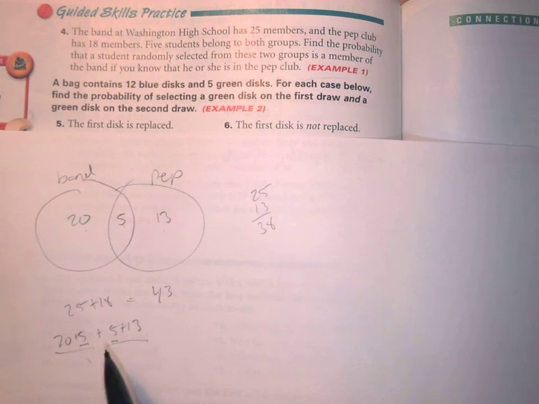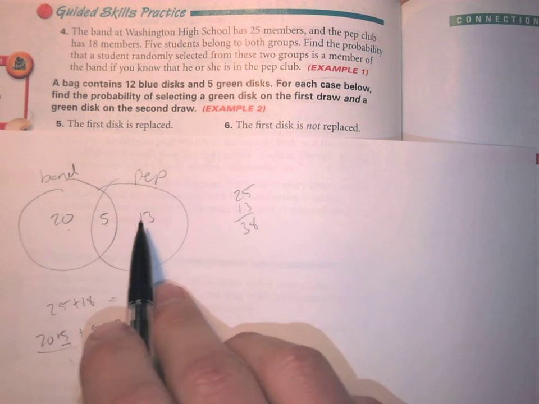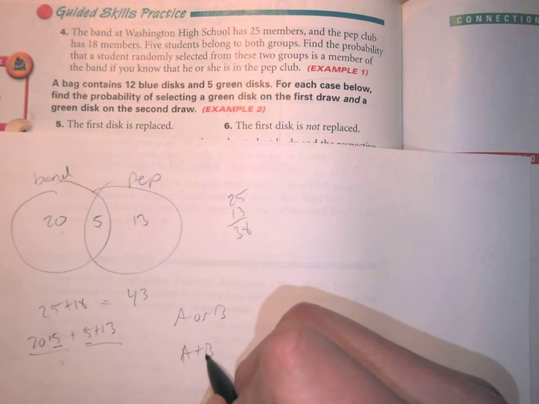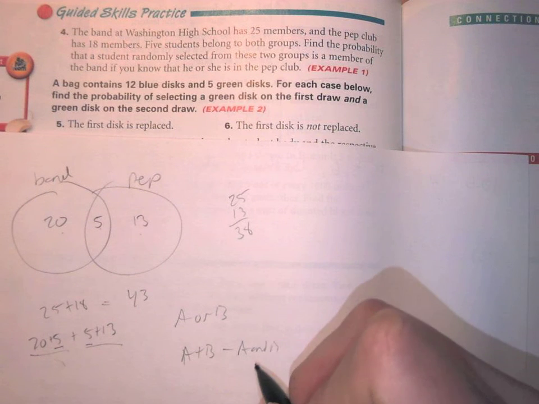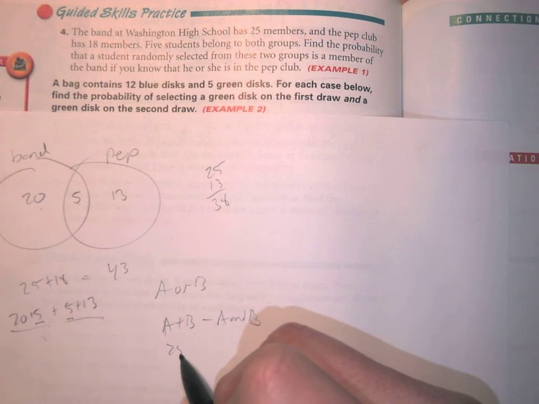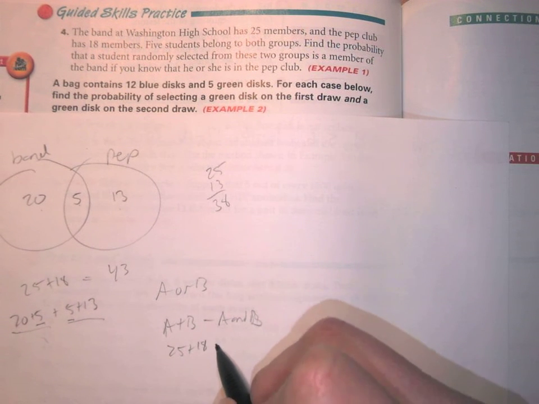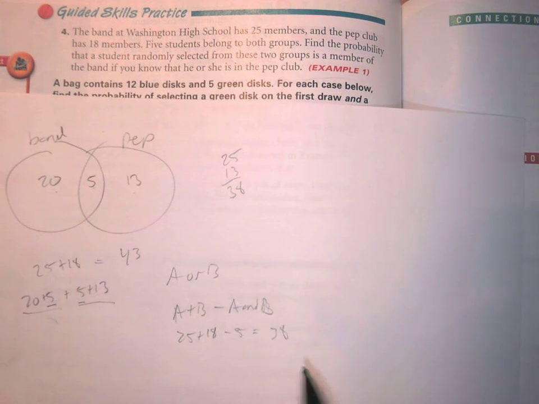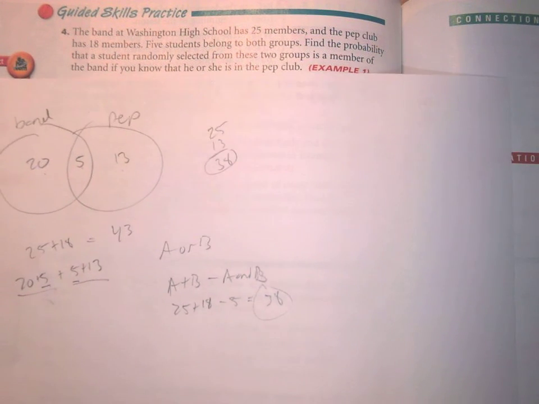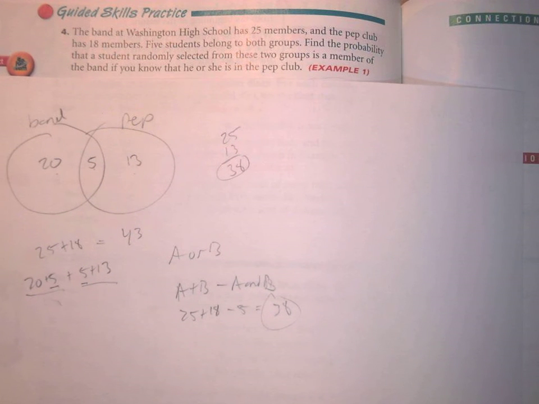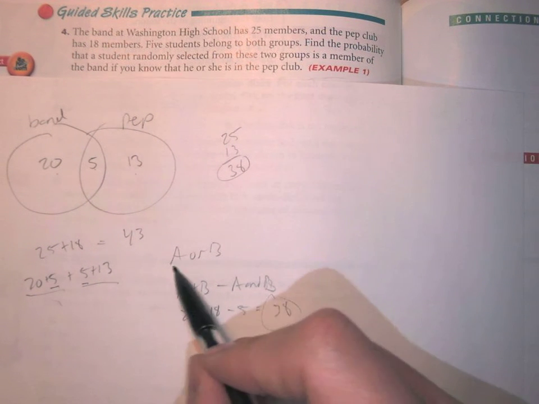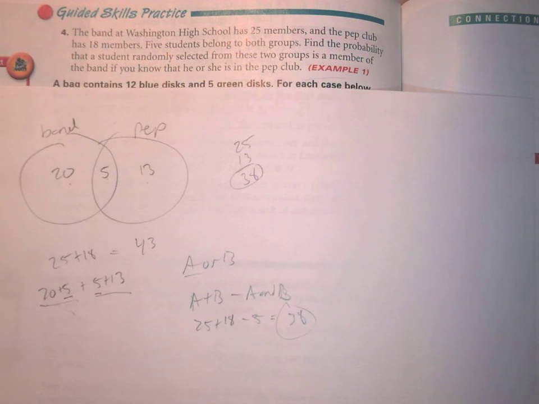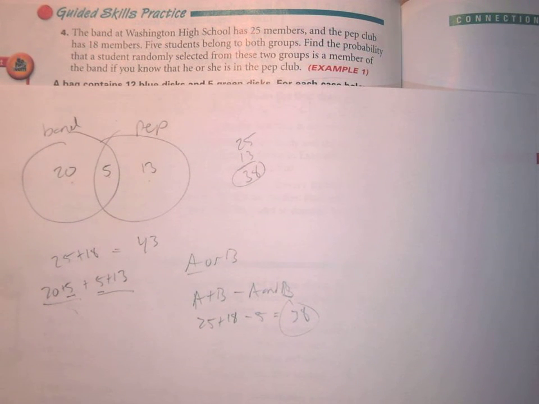You counted them here and here, which is why if we want A or B, we have to do A plus B minus A and B. So we have to do 25 plus 18 minus the extra 5, and that will give us 38. So regardless of how you figure it, there's going to be 38 students total, but that just wants to refresh an OR scenario where you add probabilities, okay? Or add, in this case it's events, or a number of students, but the idea is the same. Okay, so that's how you're going to set this up.